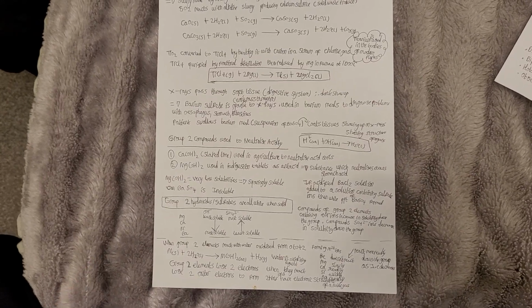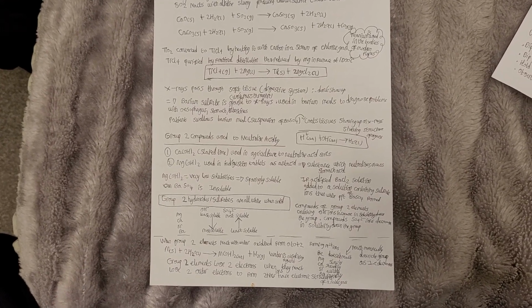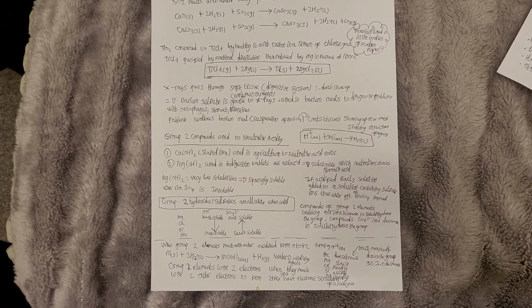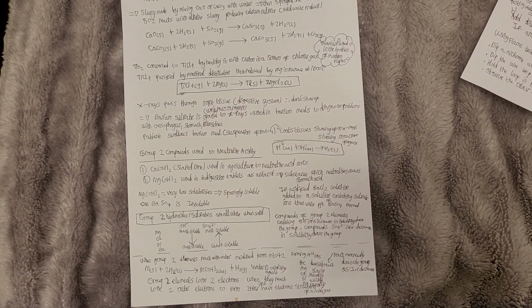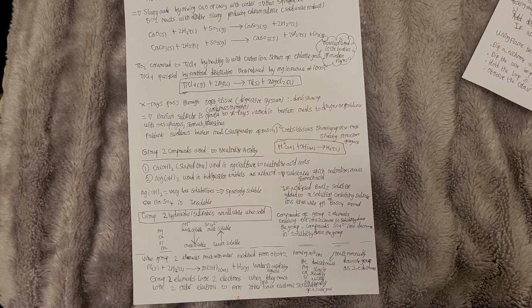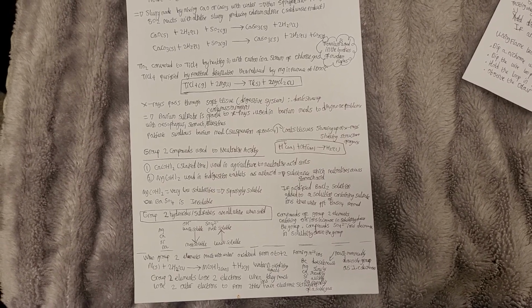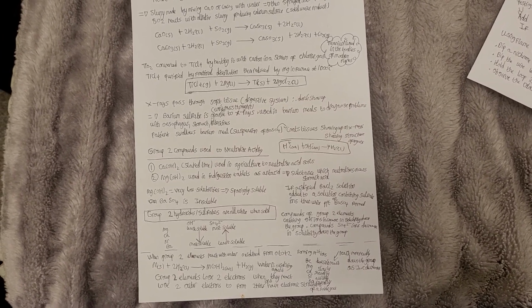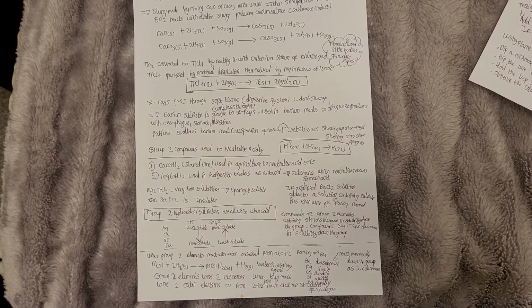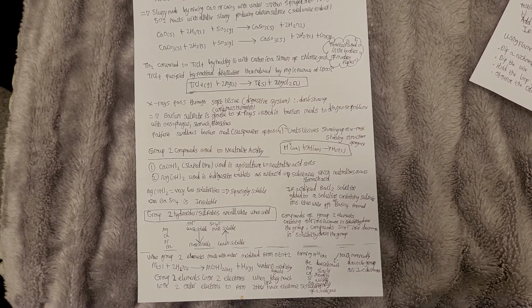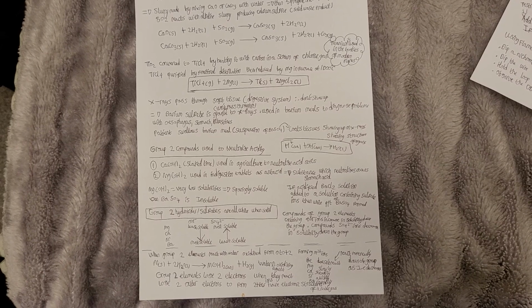Group 2 compounds, also known as alkaline earth metals, are used to neutralize acidity. Calcium hydroxide, slaked lime, is used in agriculture to neutralize acid soils. Magnesium hydroxide is used in indigestion tablets as an antacid, a substance which neutralizes excess stomach acid. Magnesium hydroxide has very low solubility, sparingly soluble. Barium sulfate is insoluble. Group 2 hydroxides and sulfates are all white when solid.